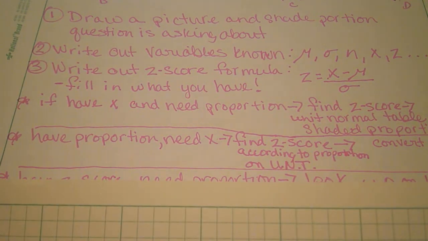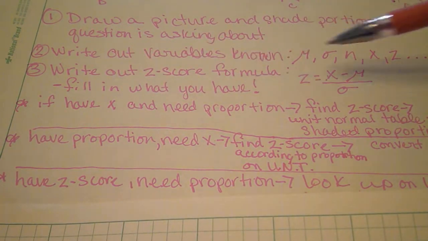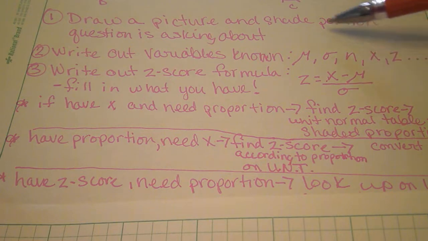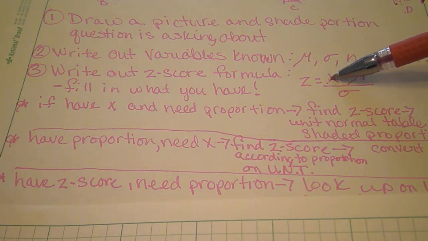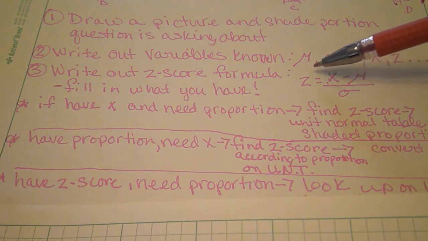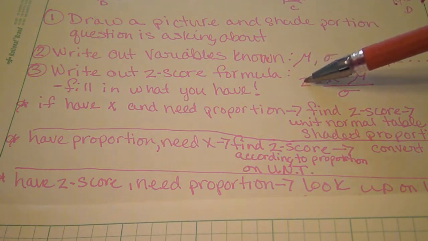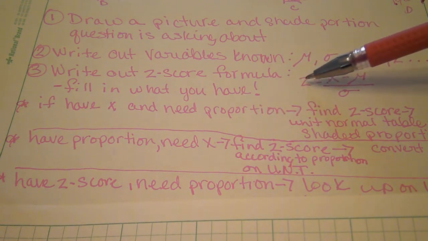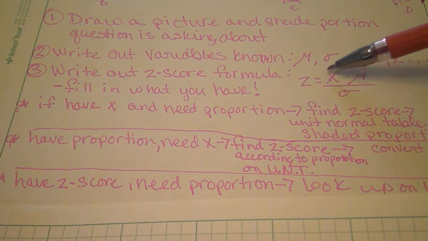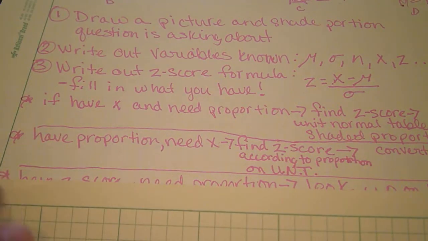So it gets a little tricky. I always recommend that you write out the z-score formula, take the values that you already know and fill it in. If you have x and you need z, or if you have z and you need x, or if you have a proportion, you can find the z and then convert it to an x. So that is my advice. We're going to do one real quick.